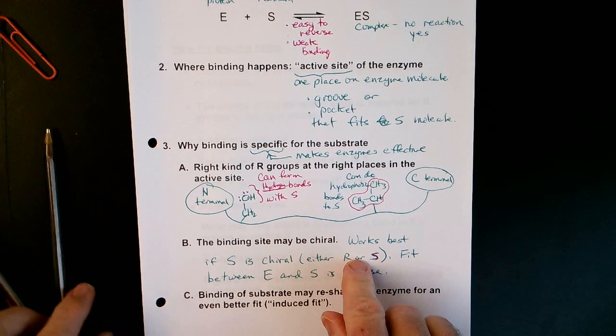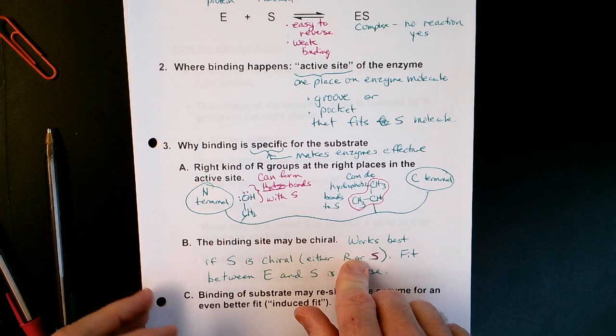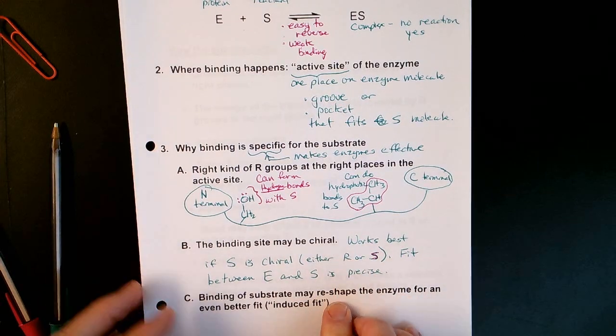And that's better than just about any synthetic organic catalyst will do. And this, again, is a natural molecule.